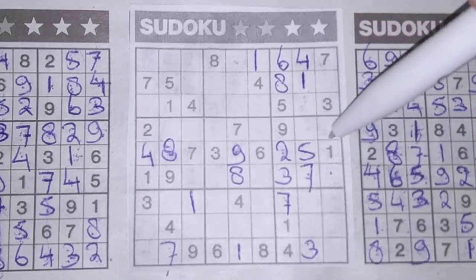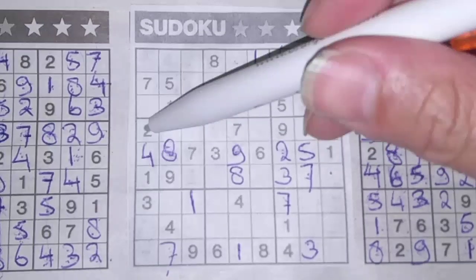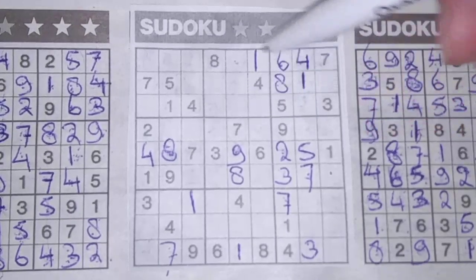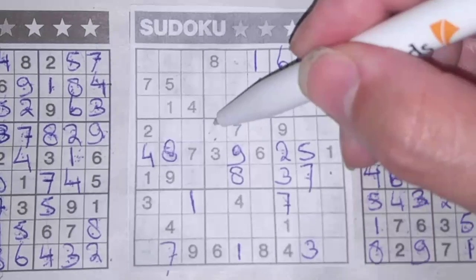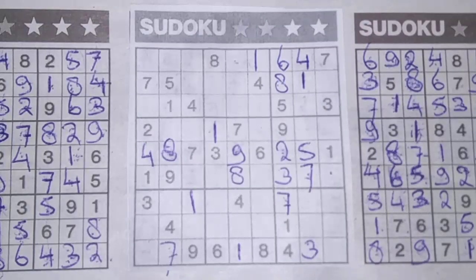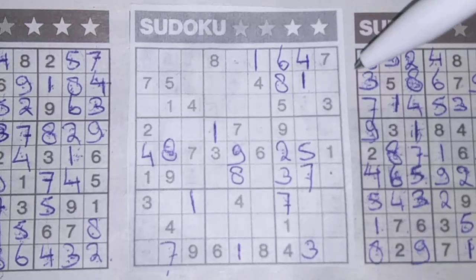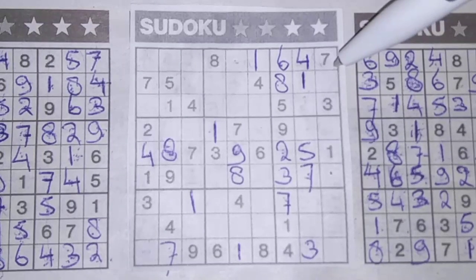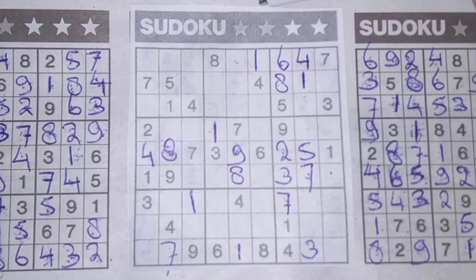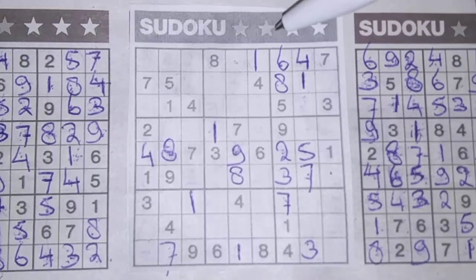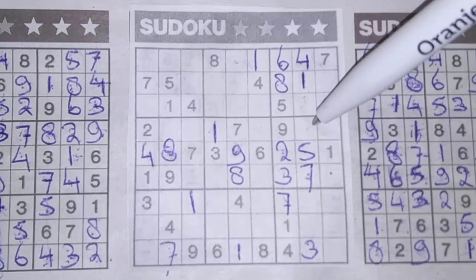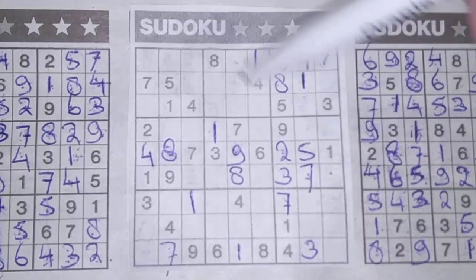1 in this row, 1 in the middle row, so in the row above, the only 2 places for the 1 should be here or there, but I see here 1, no 1 there. 1 should be here. And now 9 and 2. How about the numbers? Do I have the 8? No.